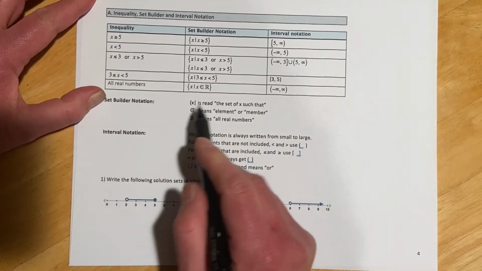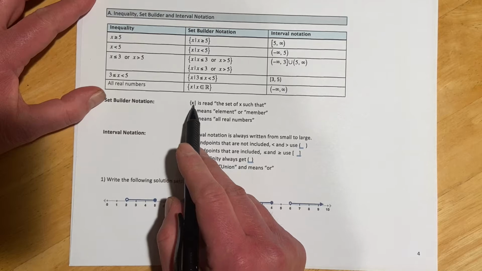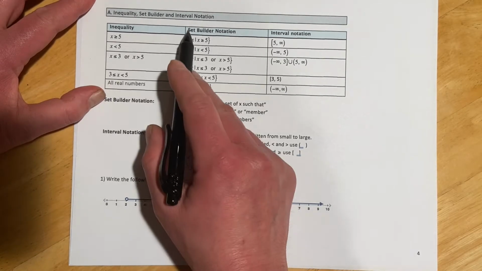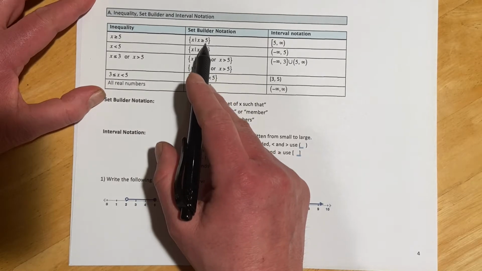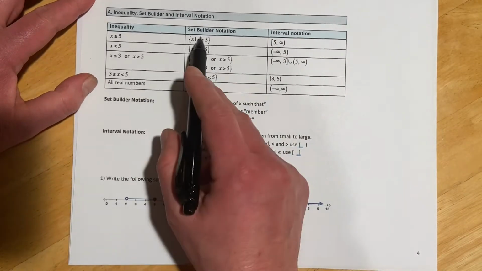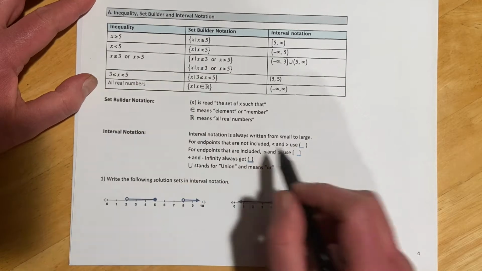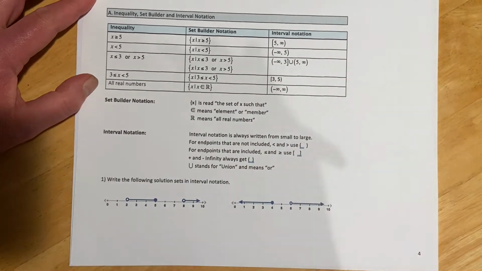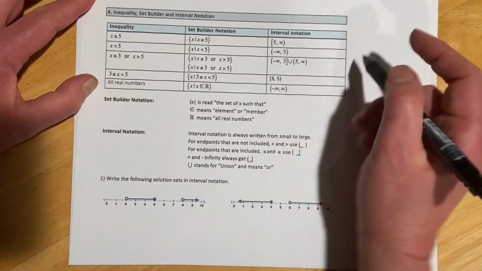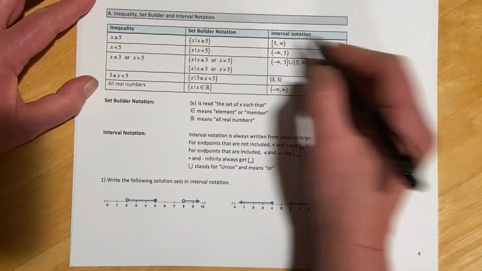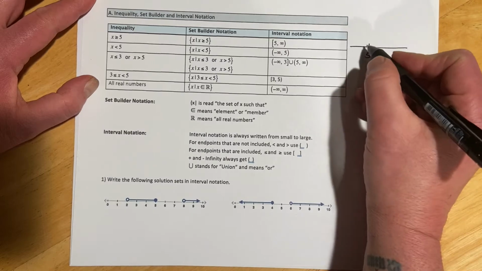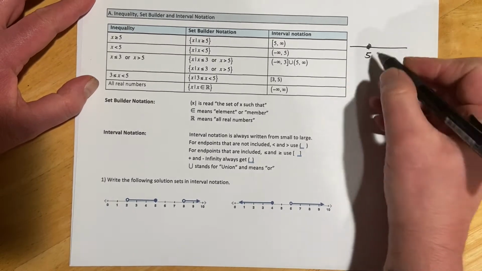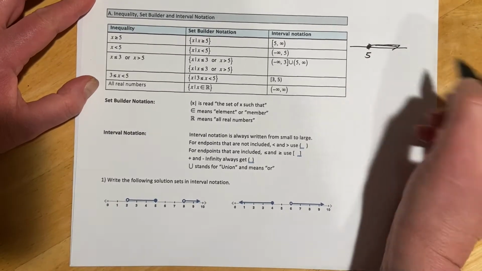The set builder notation reads, the set of x such that. So the set of x such that x is greater than or equal to 5. So it's really just kind of a fancier version of this. Interval notation: the way interval notation works, if we think of a graph of x is greater than or equal to 5, so we'll just call that 5. Greater than or equal to, we would use a solid dot, remember, and it would be going this way.